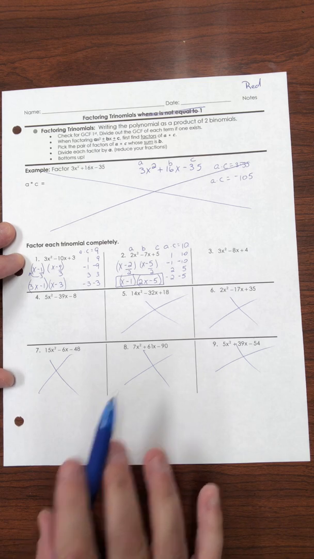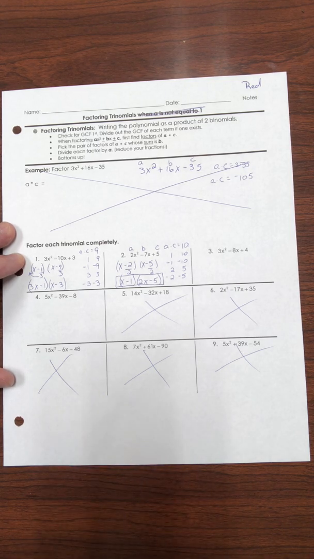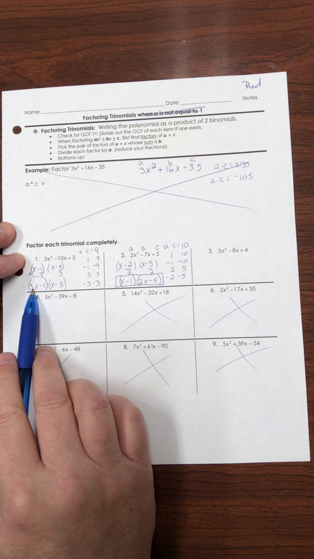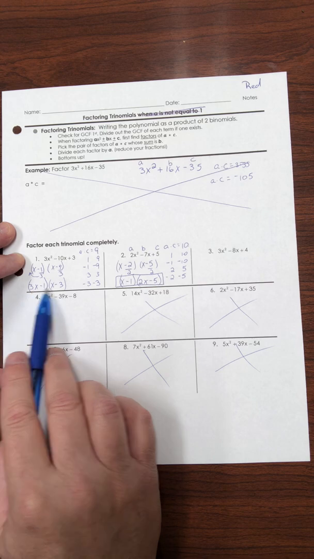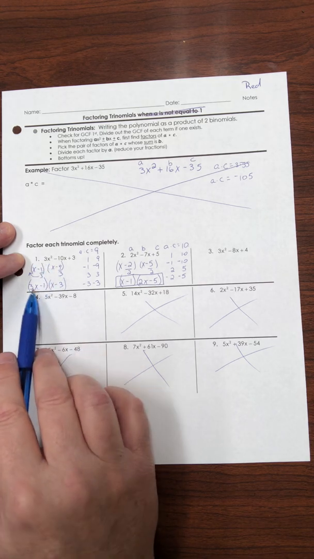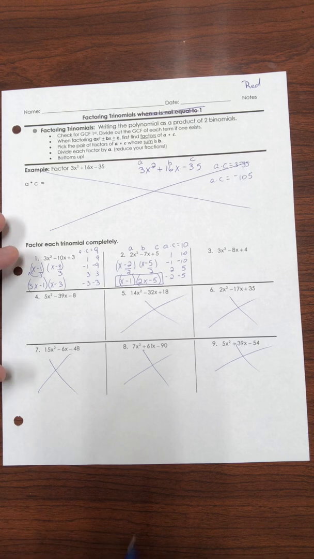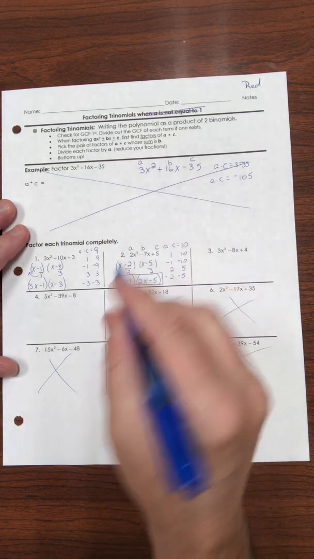I'm going to show you a quick trick to see if you're correct. If you take this first number and multiply it by whatever's there, so 3x times x, it should give you what's right here, and 3x times x gives you 3x squared, all right? Let's do one more. And then, like I said, we'll do lots of practice in class.